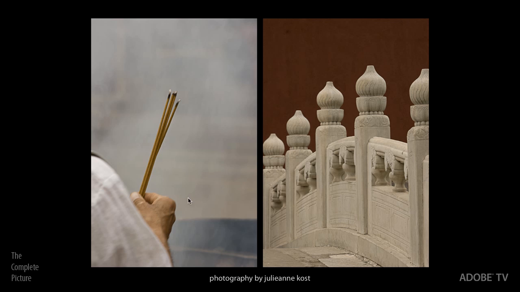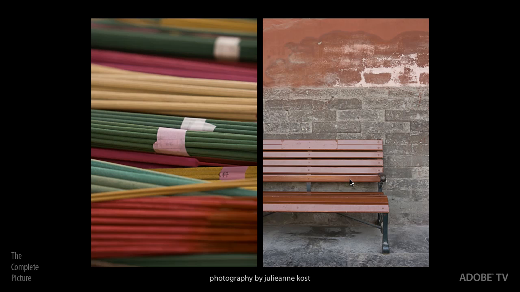Okay, in this next set of images, also photographed in China, we can see that the very simplistic shapes are helping to bind these two images together. The really solid background here of red and the very solid background here, as well as this nice leading line going up the man's arm and then up through the sticks of incense and then bringing you around to the other image. Here we've got some repeating patterns, and a lot of bright colors. So we've got these sticks, and that pattern is repeated right over here in the bench.